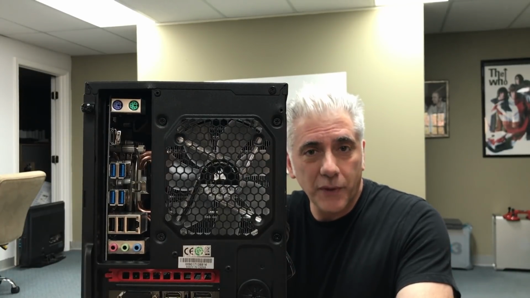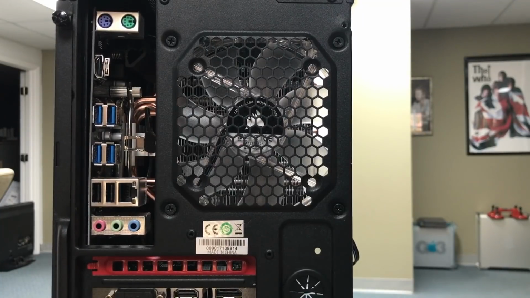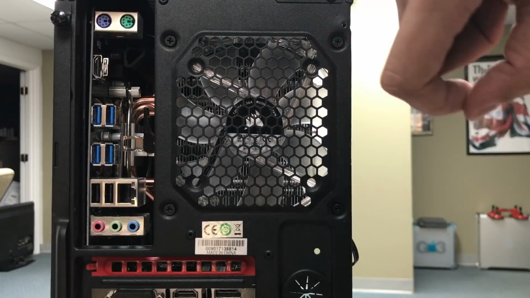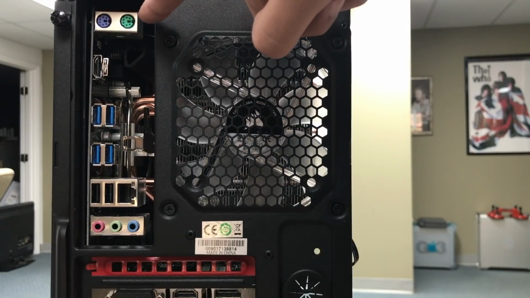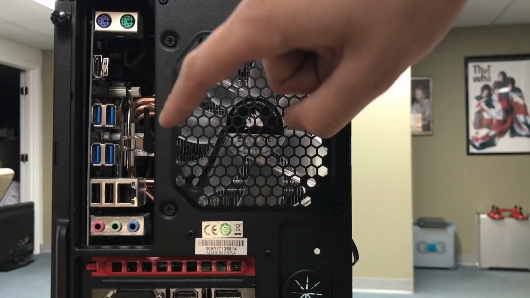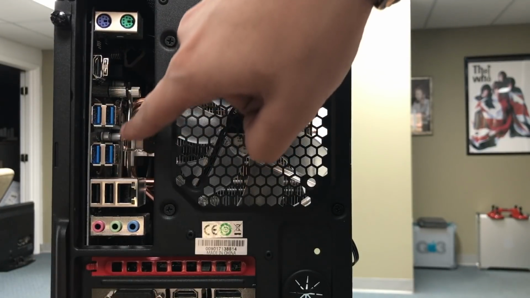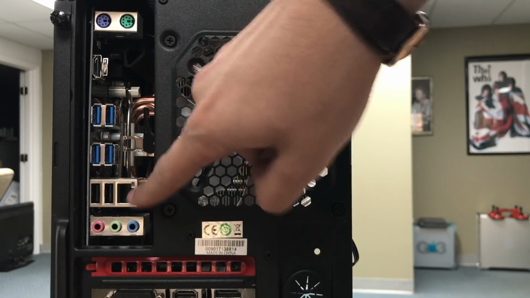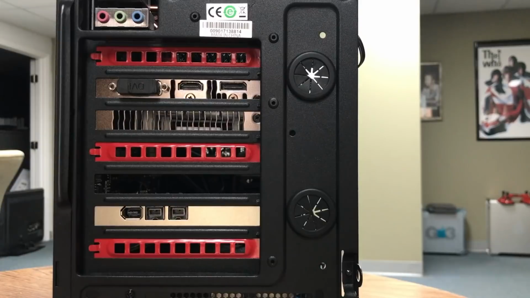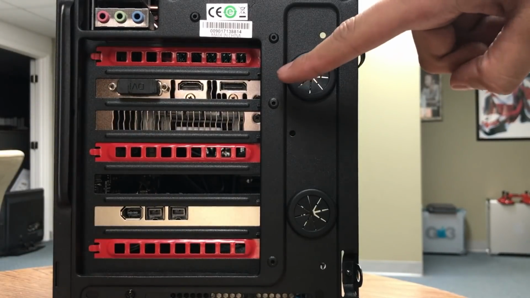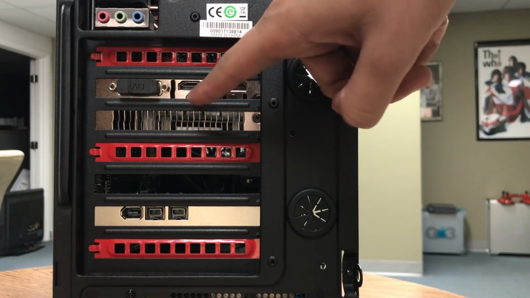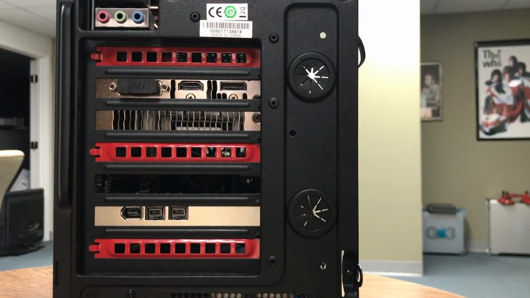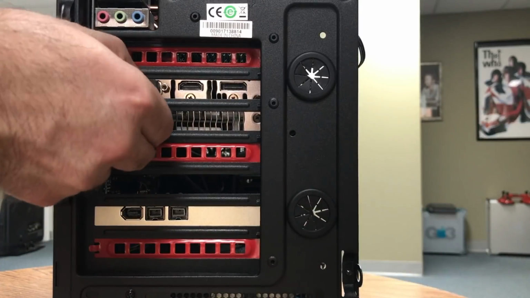Let's take a look at the ports that we have. Okay, Aaron, so what do we have right here? So the motherboard comes with an HDMI connector, some serial connectors for an old mouse or an old keyboard, 4 USB 3.0 connectors, 2 USB 2.0, an Ethernet, and your standard audio connectors. Okay, what do we have down here? So this is your graphics card. So we have an HDMI as well as a display port connector for 2 different displays. And this also has a DVI.